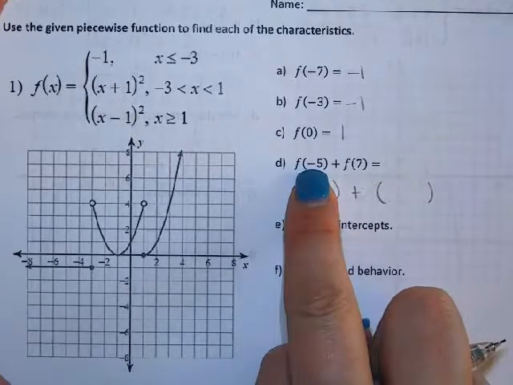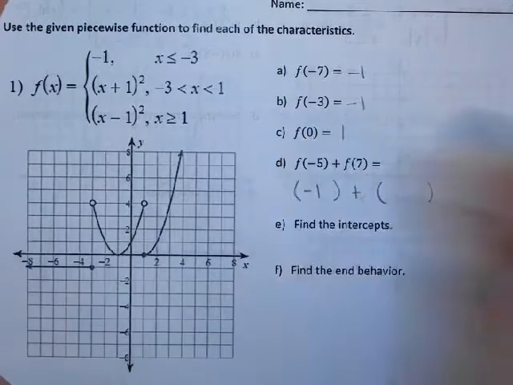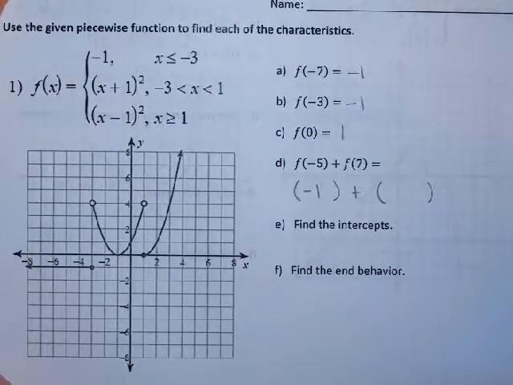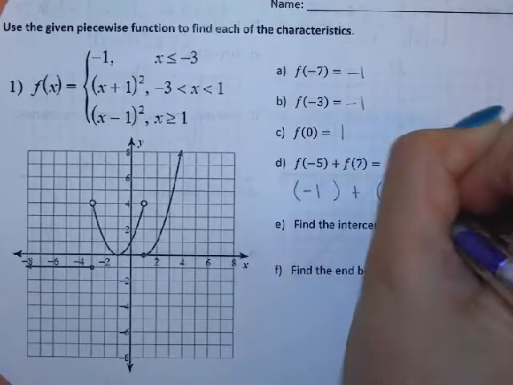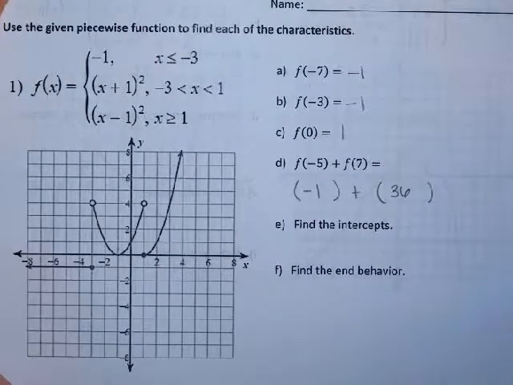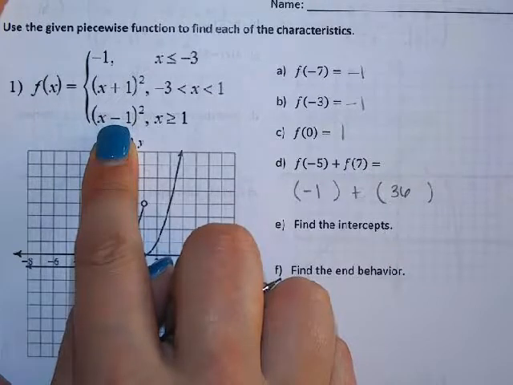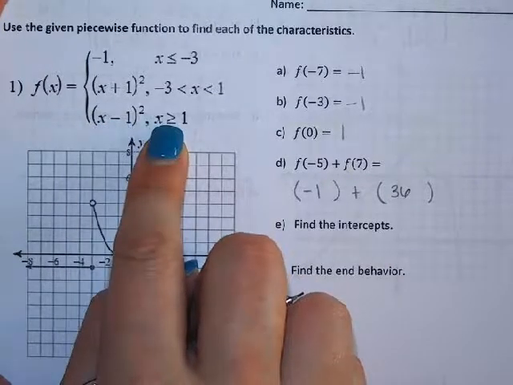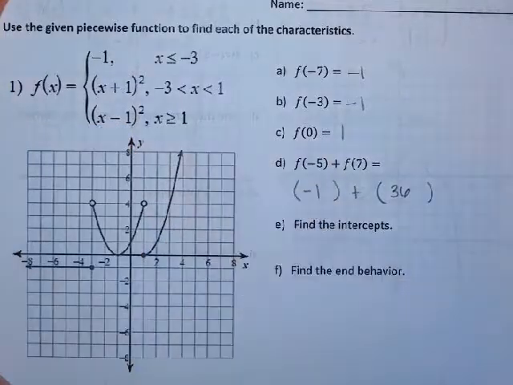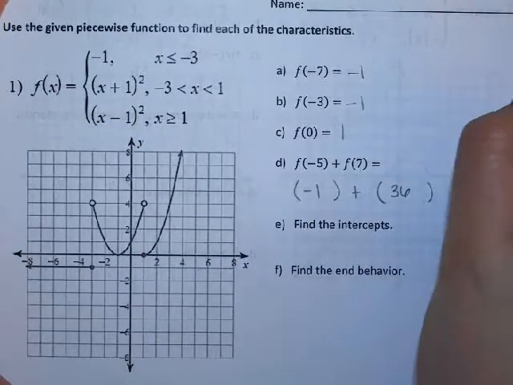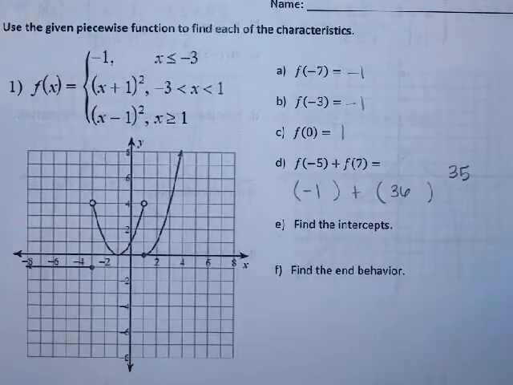What'd you get for -5? -1. Okay. 7 is a little bit bigger this time. What do you get when you plug in 7? 36. We get 36? Yeah, because it's 7 minus 1 squared. Right? Because 7's bigger than 1. 7 minus 1 squared. All right, so -1 plus 36 is 35. That's definitely off the graph.